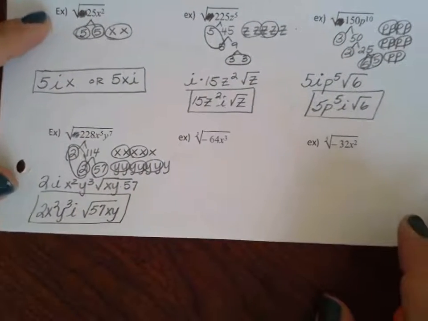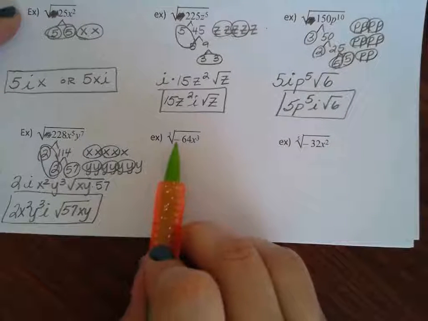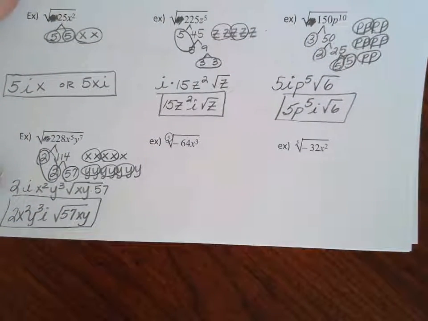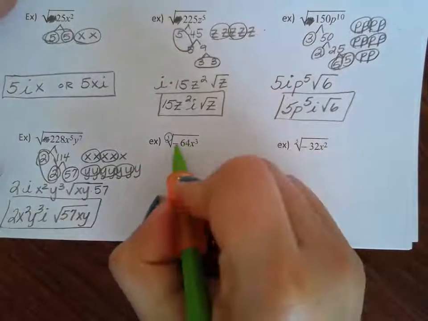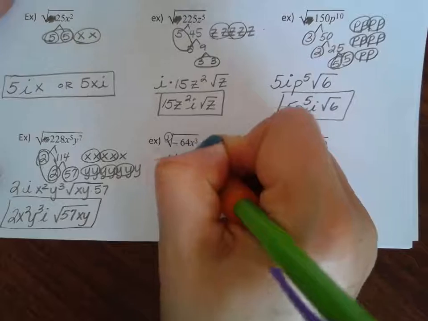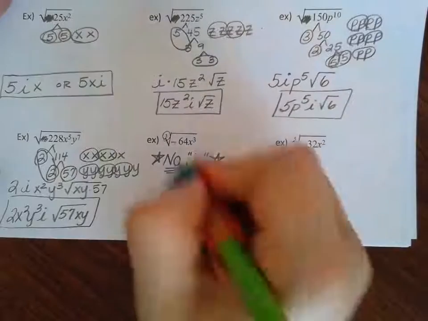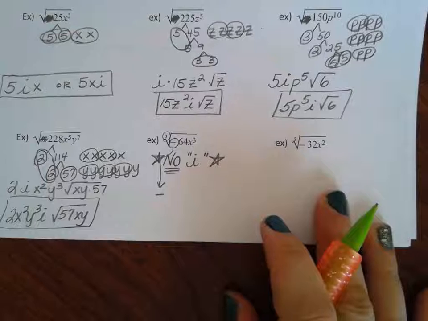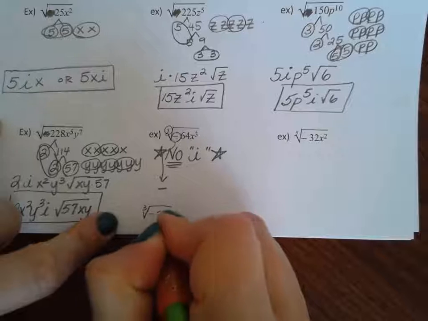Okay. So the last two here are negative under the root, but excuse me, this is not a square root, it's a cube root. So this is a whole different story. When you have a negative underneath an odd index, then your answer is just negative. There is no i for this one, okay? All you want to do is just pull the negative out. And so why is that? Well, let's go with a really basic example. Like let's say we had the cube root of negative 27.